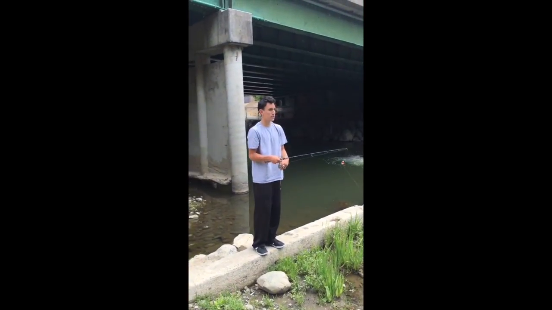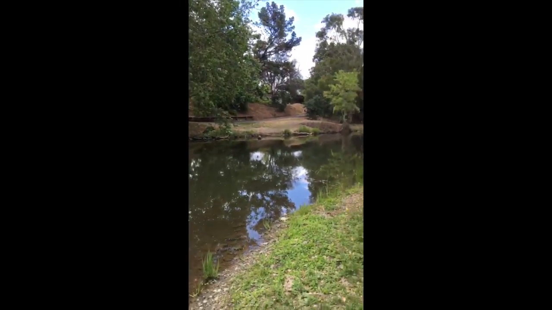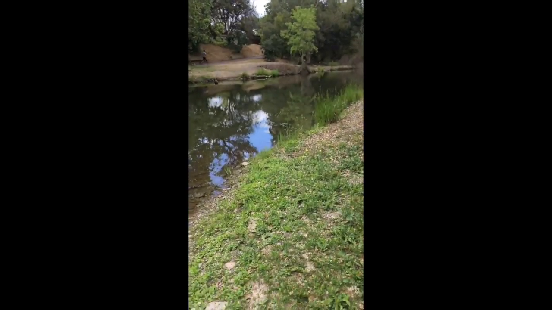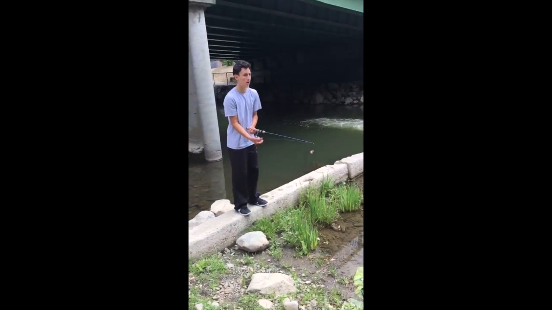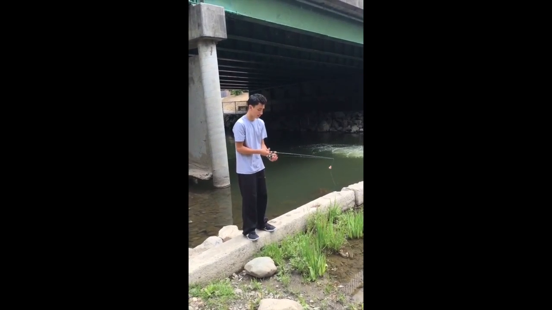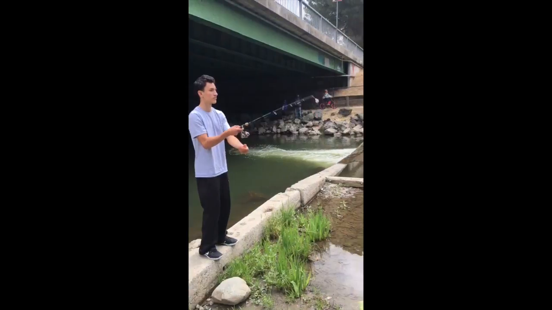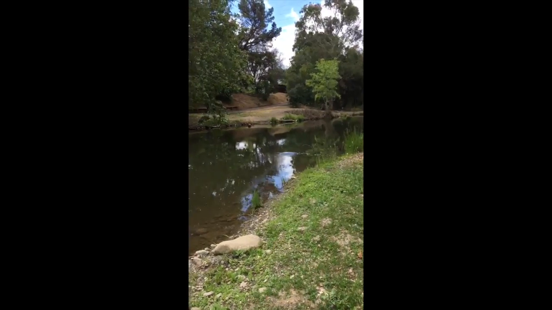So let's say I wanted to go to those branches over there. I have to put a little bit more power into it. Go through the same casting motion. Boom. That was pretty good.